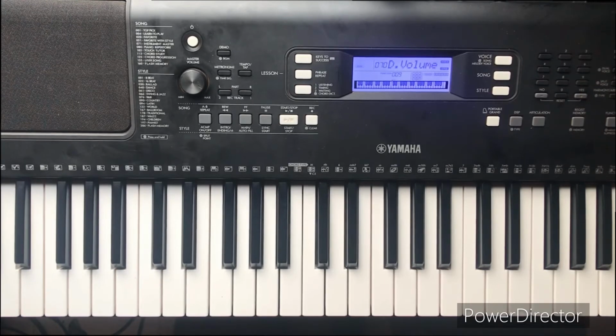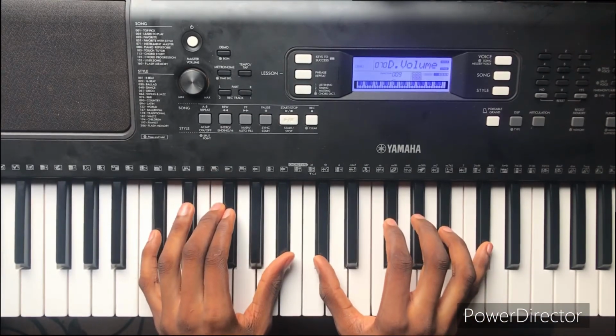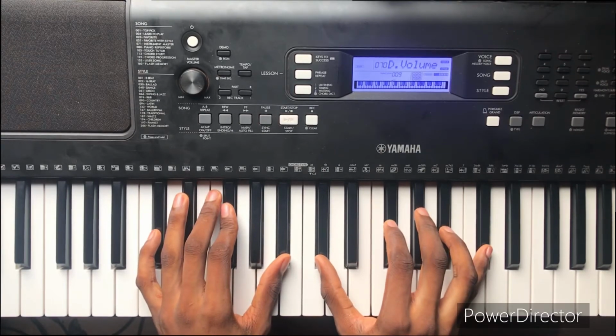Now I'm going to show you the drop 2 melodies you could use in place of those minor chords, and also how to use the drop 2 for the major chords. So this is the 1 of F sharp. All right, this is the 1 of F sharp.